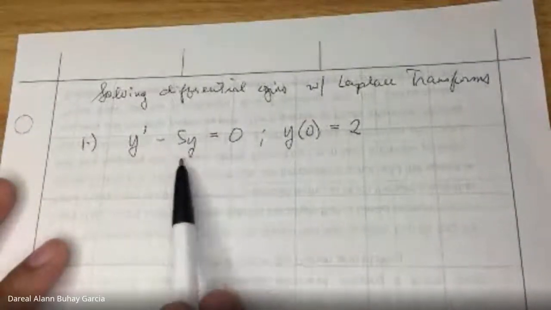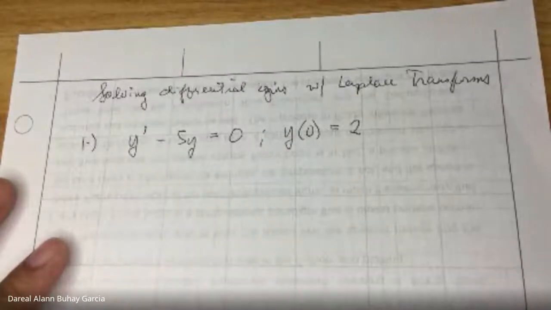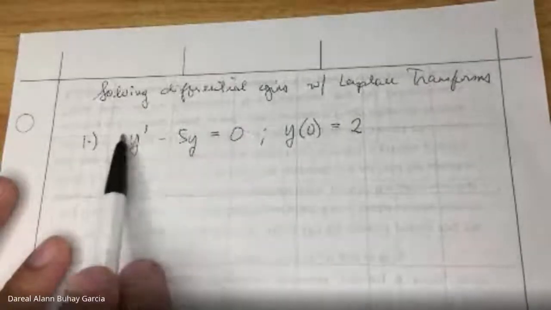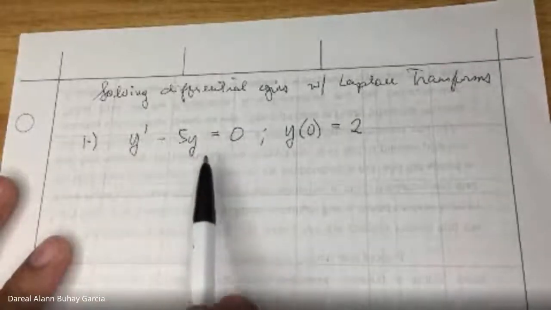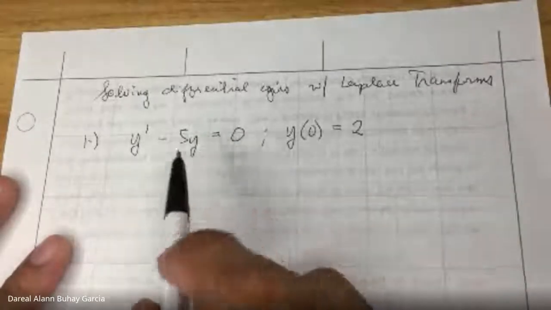Pwede ganin, pangitaon ang root, no, linear man. Pero using Laplace transform, the first step is to find the Laplace transform of all sides of the equation, the left-hand side and the right-hand side. So, ato i-Laplace transform everything.